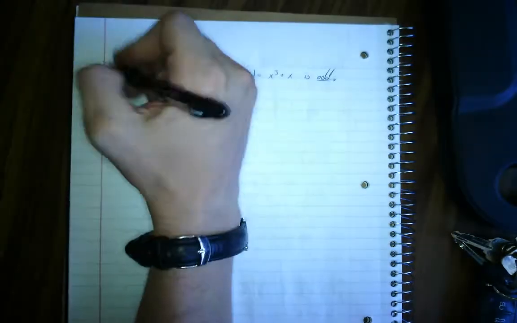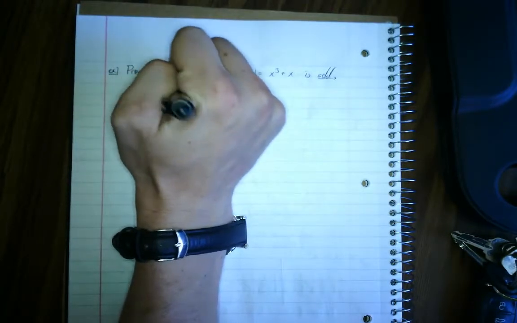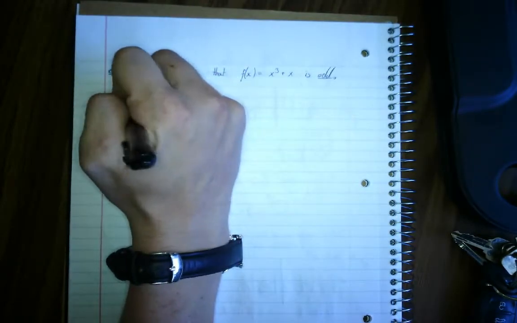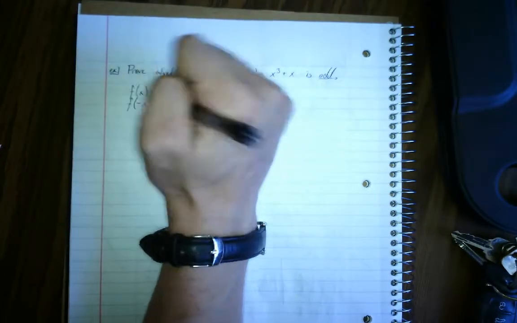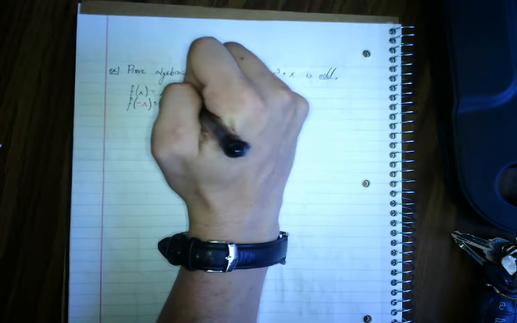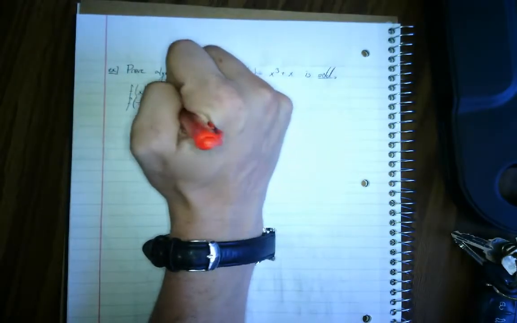So we know our f of x is equal to x cubed plus x, and what we want to show is that our negative value, if we go negative steps to the left, is going to show the same number but differs by the sign. So we have these two places where we need to replace x with negative x.